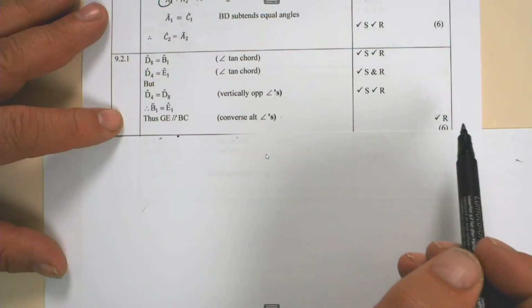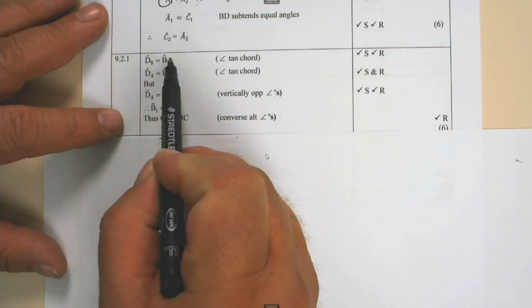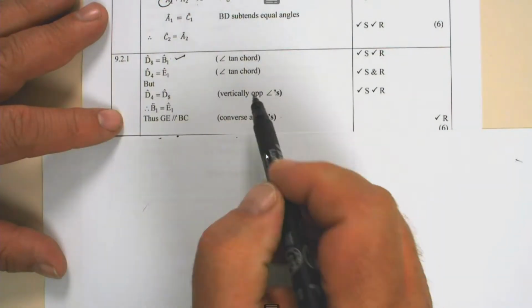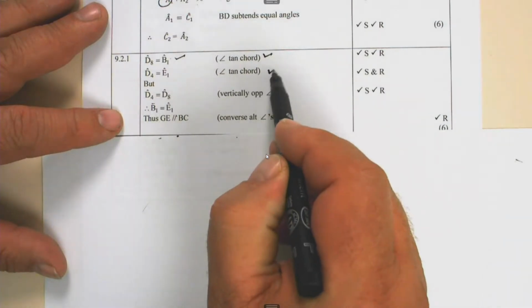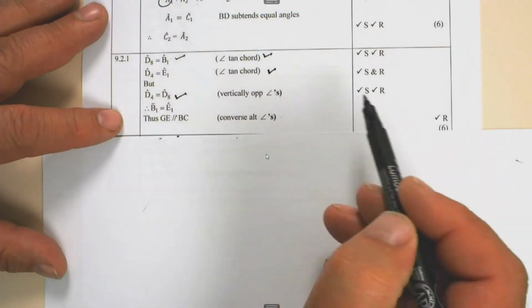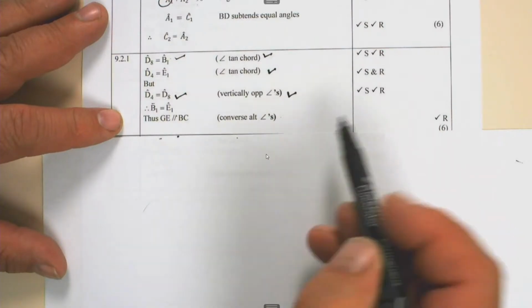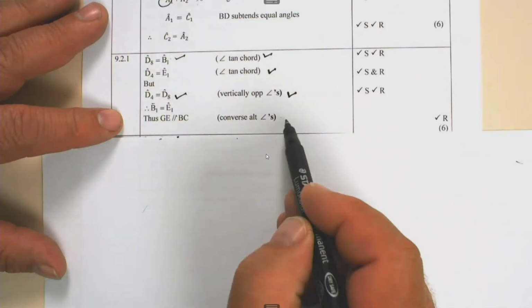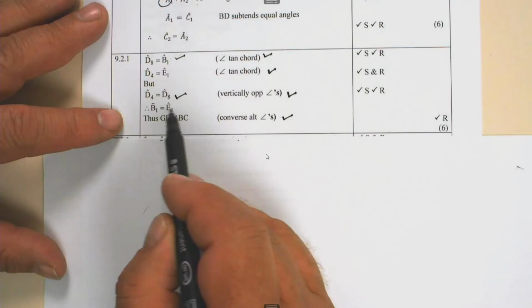So the allocation of 6 is statement 1 mark, reason 1 mark. Statement and reason 1 mark, statement 1 mark, reason 1 mark, and then to say that the lines are parallel because alternate angles are equal.